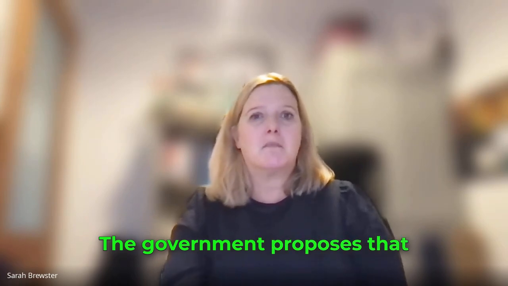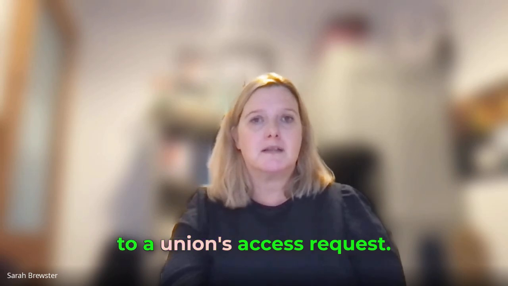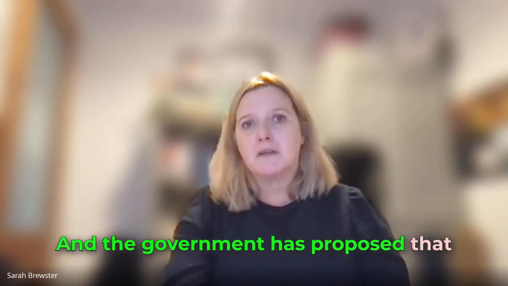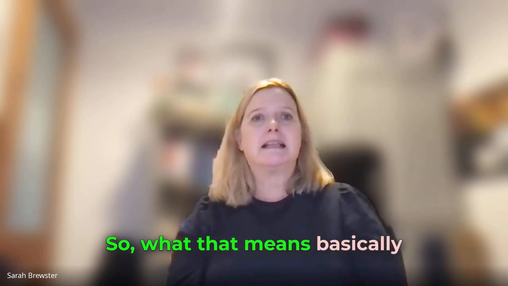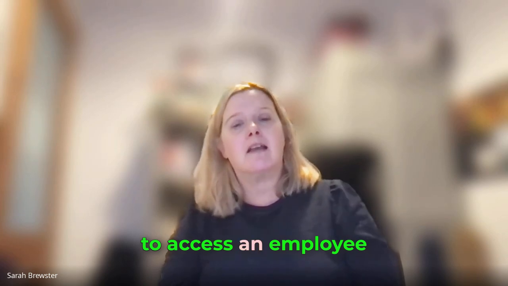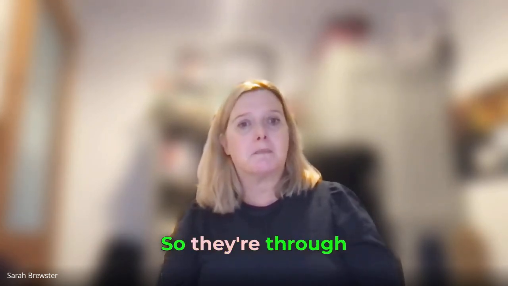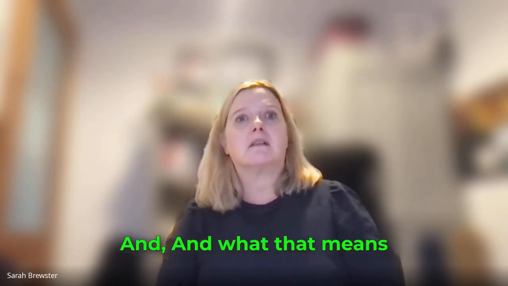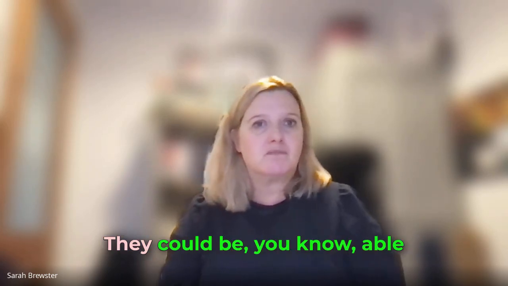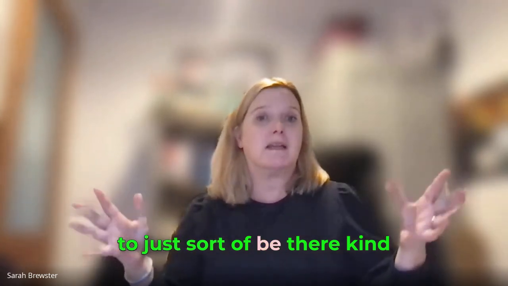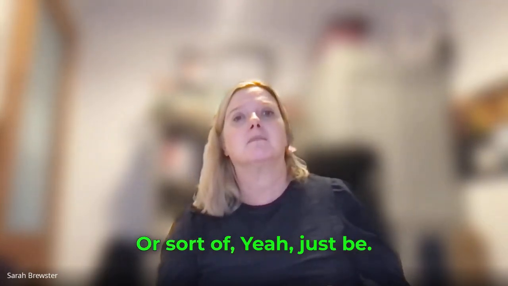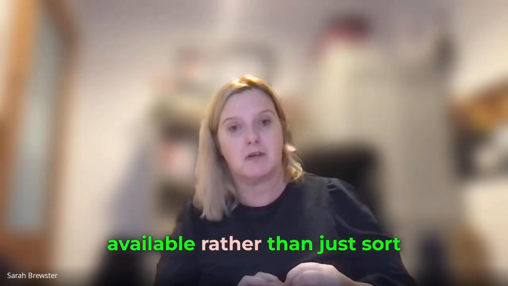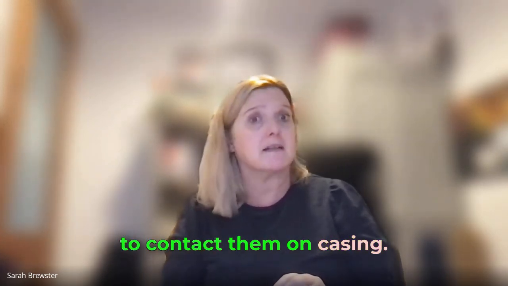The government proposes that employers will have 5 working days to respond to a union's access request. And the government has proposed that weekly access, physical, digital, or both, be included as a model term in access agreements. So what that means basically is that a union does have the right to access an employee through their organisation, through their place of work. They could be able to be there on a weekly clinic basis, I'm assuming, or make themselves more available rather than just waiting for the employee to contact them, I'm guessing.